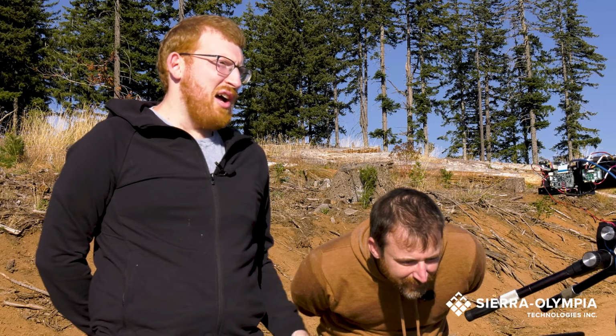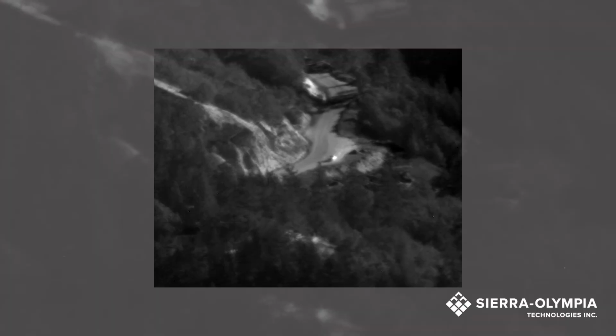Yeah, because one major element of this is getting enough pixels on target, but the other element is having enough thermal contrast from the background. Because the truck is metal and in direct sunlight, it's going to heat up, making it easier to see at distance. Jacob, do you think you can tell what he's grabbing there?